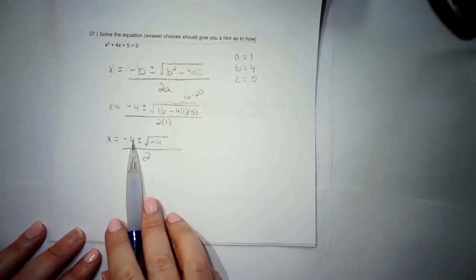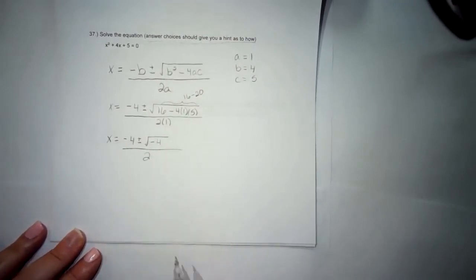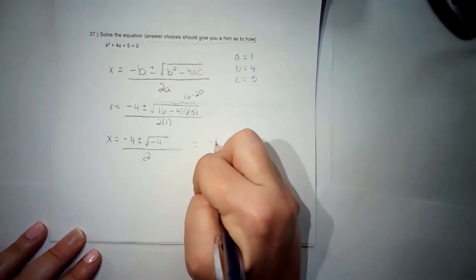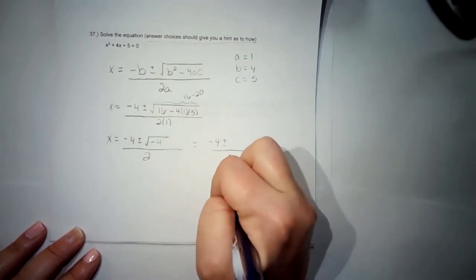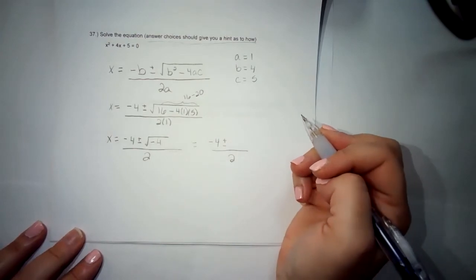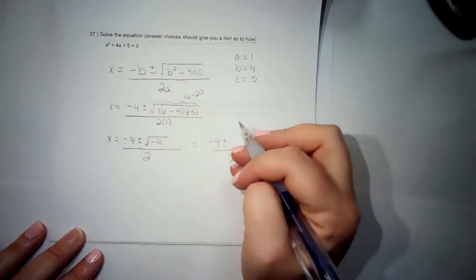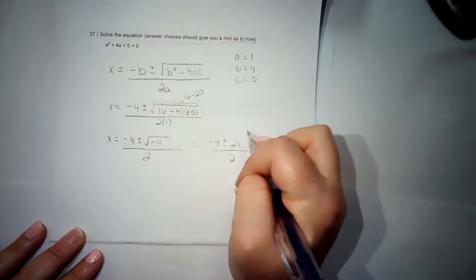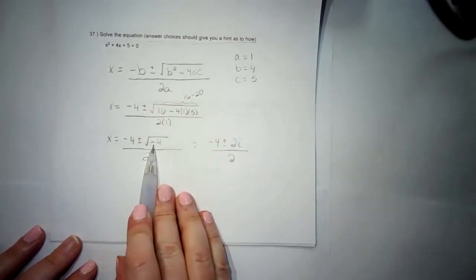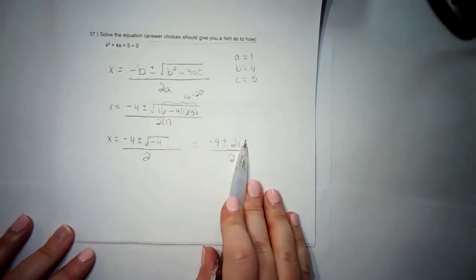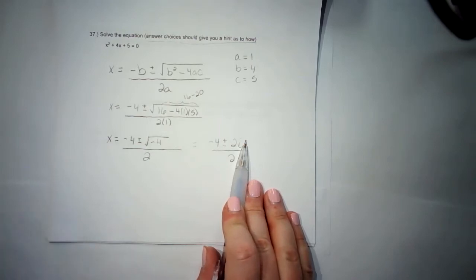Okay, am I going to jump the gun and start reducing? Good. Okay, -4 plus or minus over 2. Okay, what's the square root of -4? 2i. The minute you see a negative under your radical, immediately put an i. Get rid of it. Then the square root of 4 is 2.